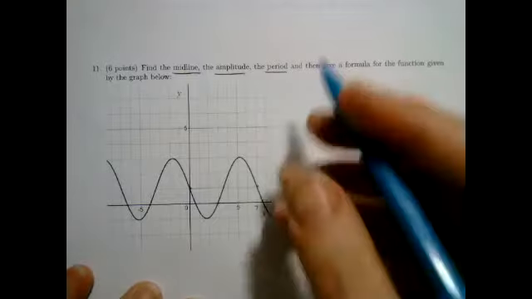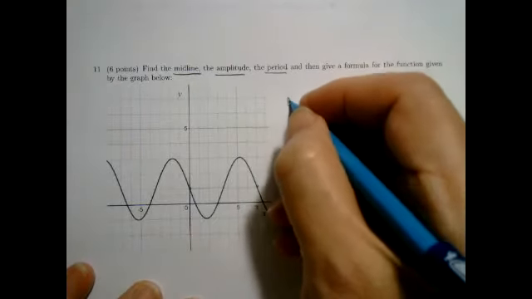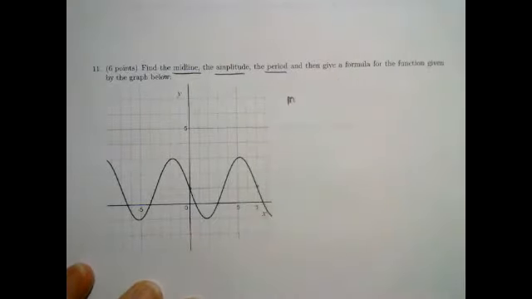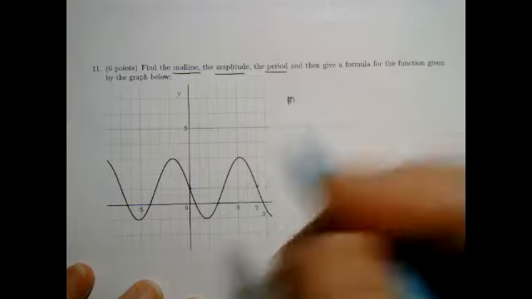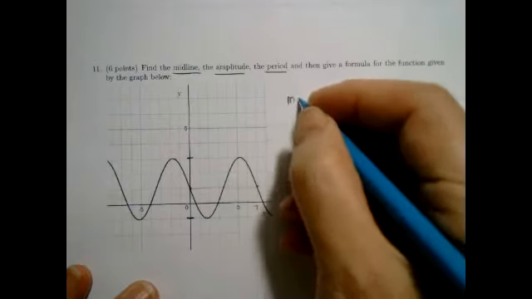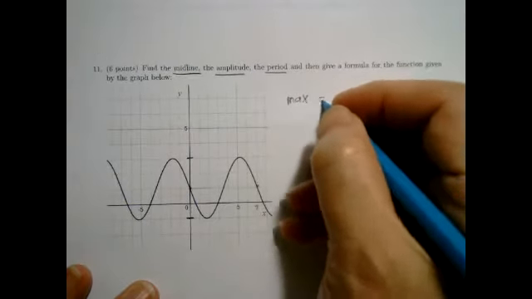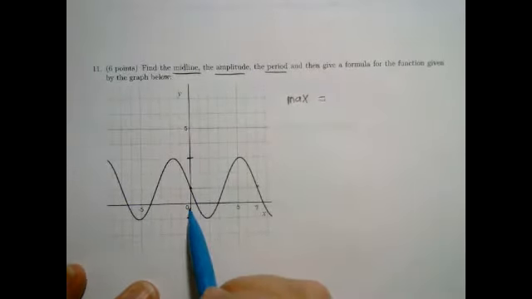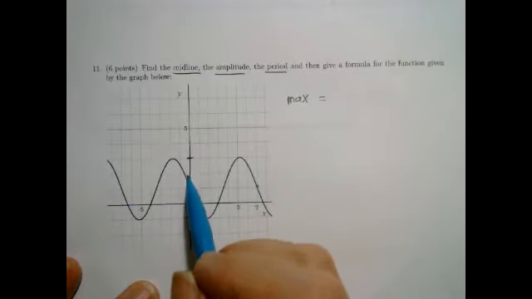All right, first the midline. As I told you before, for the midline and amplitude, you can either spot it, just look at it, or you can use a formula. To find the midline or the amplitude, I need to find the maximum value of the function. So I look at the graph here: 0, 1, 2, 3.